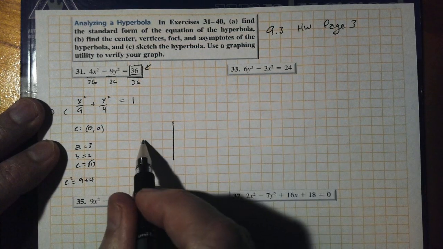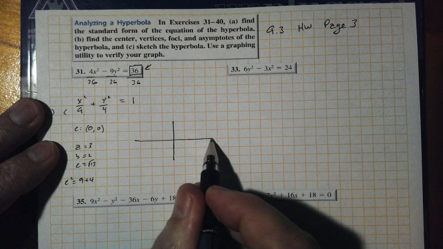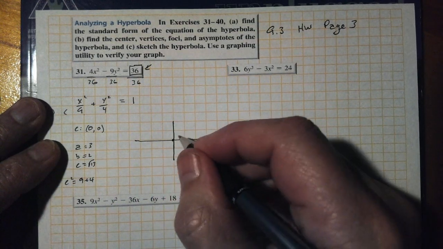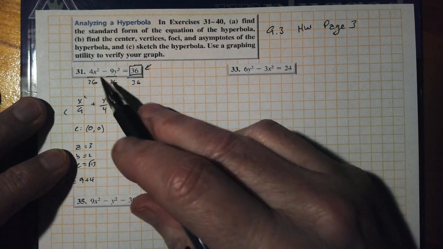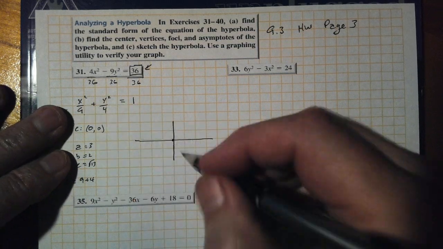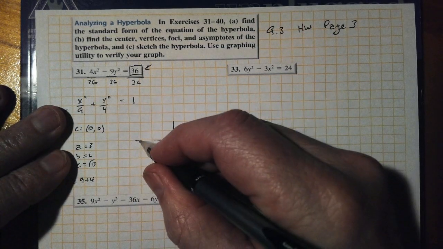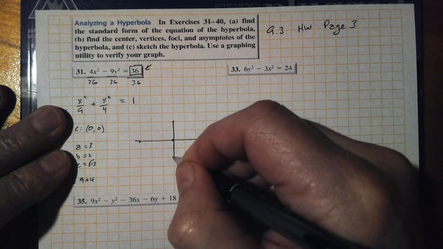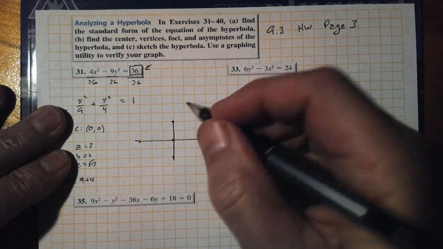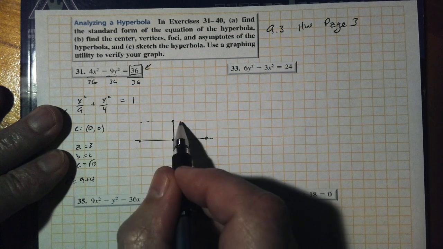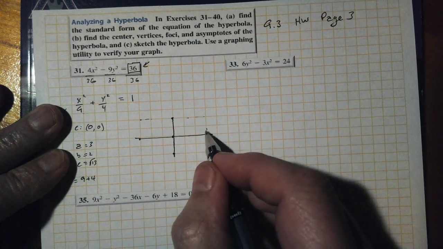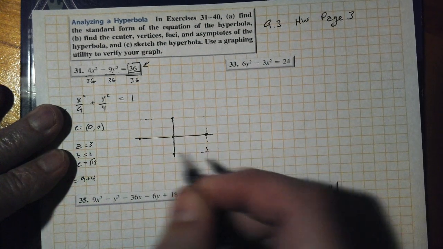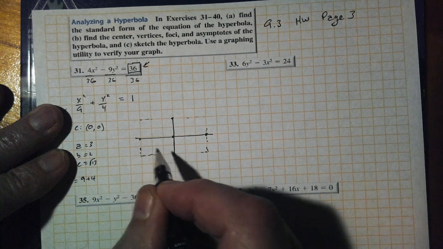So let's go here, let's go here. 0, 0 is the center. I'm moving in an x direction 3, in a y direction 2. If this was an ellipse, I'd sketch it in, but it's not. I'm just sketching in the box. To be honest, we only really need the corners of that box.